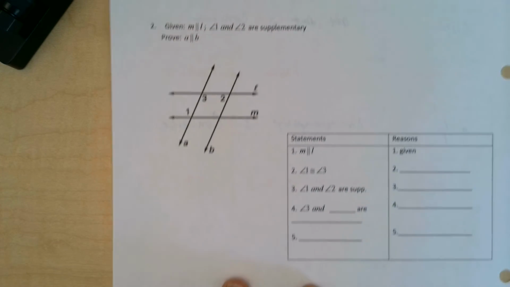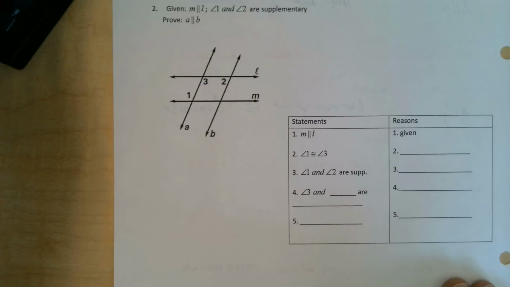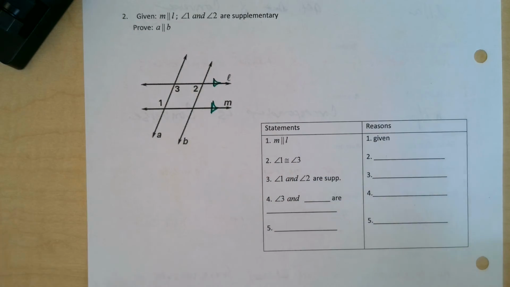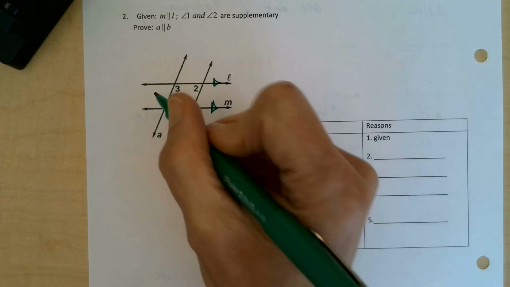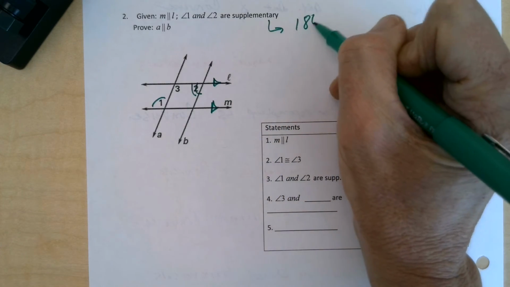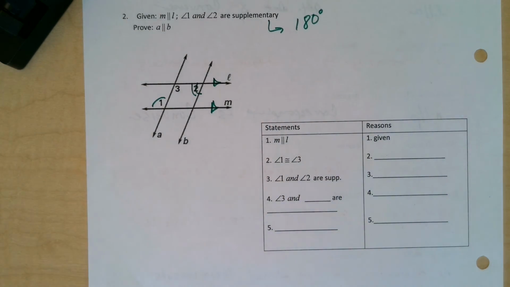All right, let's look at the second proof. I'm given M and L are parallel. I'm given 1 and 2 are supplementary. Now here's the deal. Once you know that they're supplementary, you know that their measures add to 180 degrees. I'm not going to deal with that. If I start talking about angle measures, I got to use the definition of congruence. I have to add, subtract, multiply, and divide things. And we know of a shorter way to deal with that.